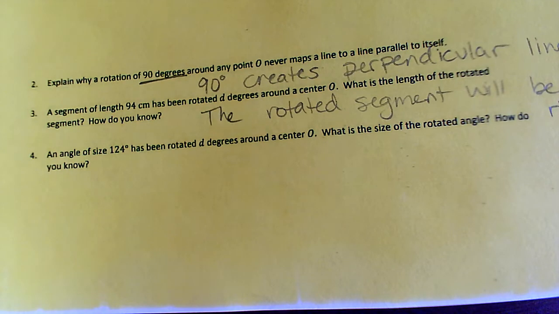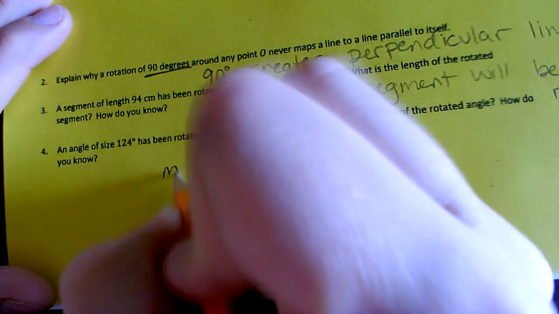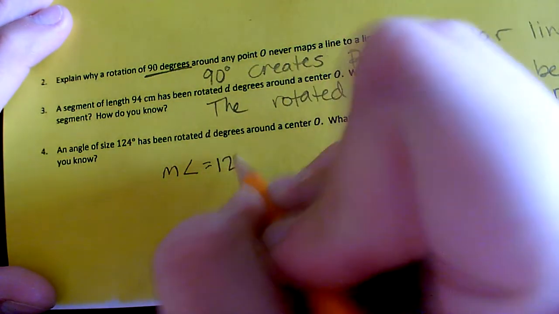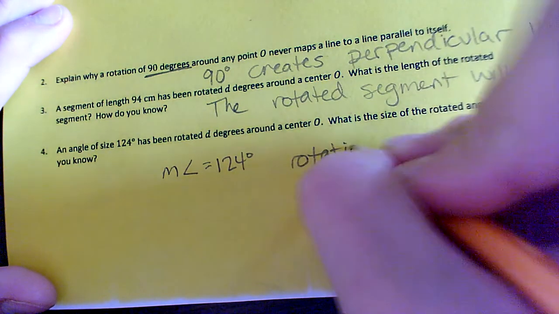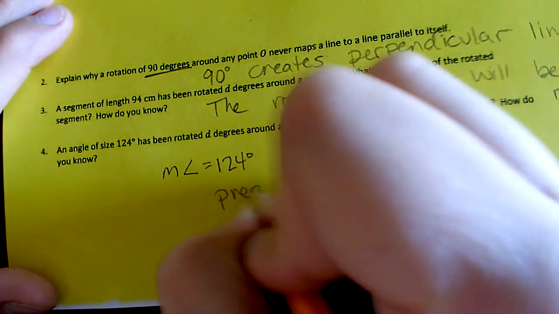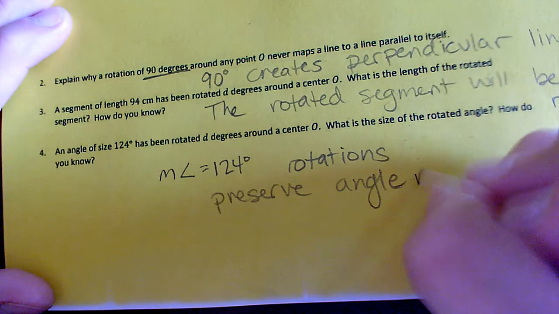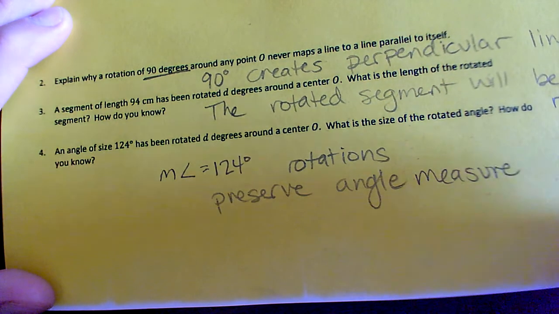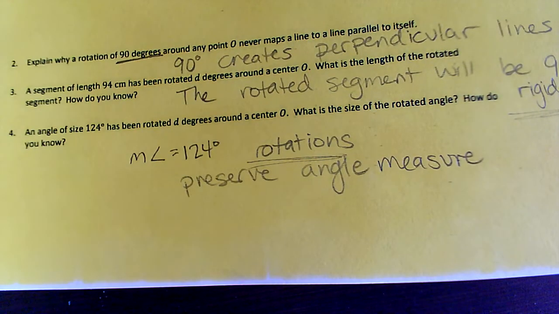Four, an angle of size 124 degrees has been rotated d degrees around a center O. What is the size of the rotated angle? The measure of the angle will still be 124 degrees. Rotations preserve angle measure. Rotations are a form of rigid motion, so it preserves distance and angle measure.